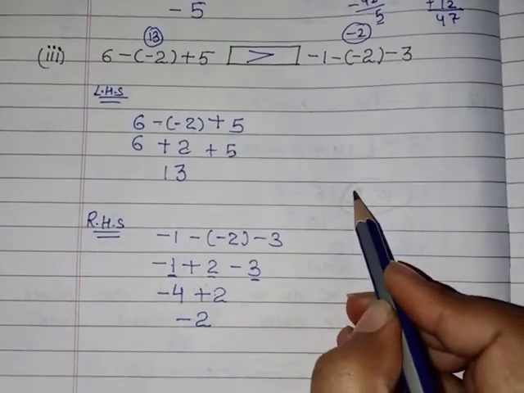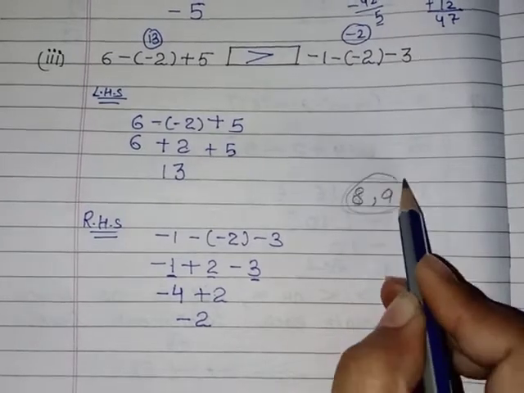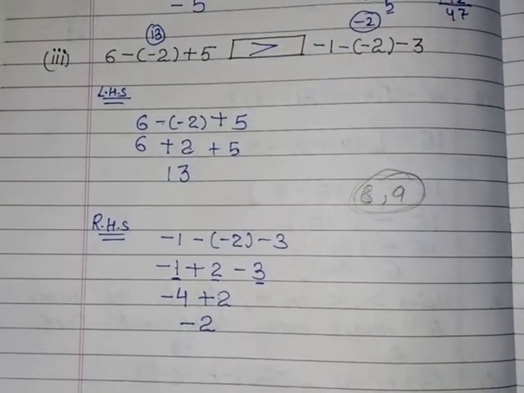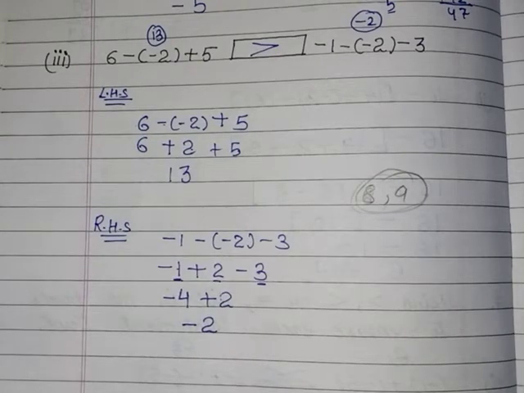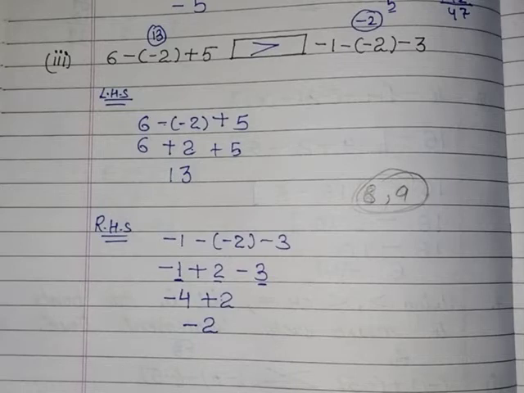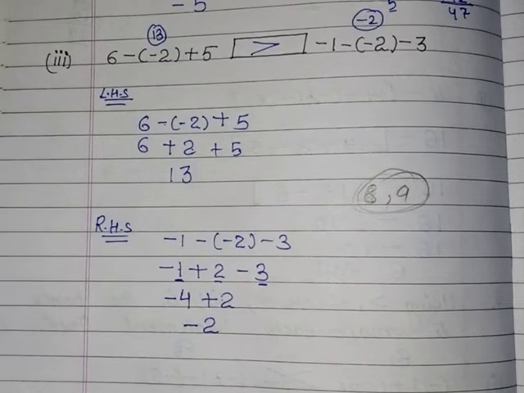Students, question number 8 and 9 are multiple choice questions. These questions you will practice yourself and also practice remaining parts of those questions which I have explained today. Okay, in next class we will start next exercise.